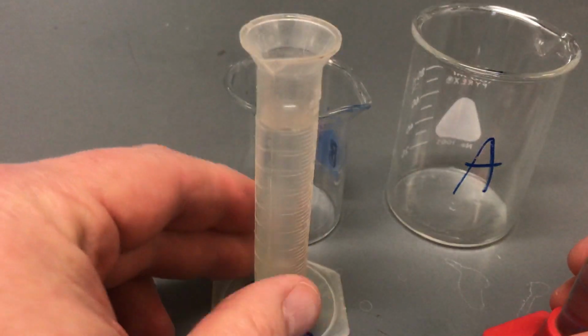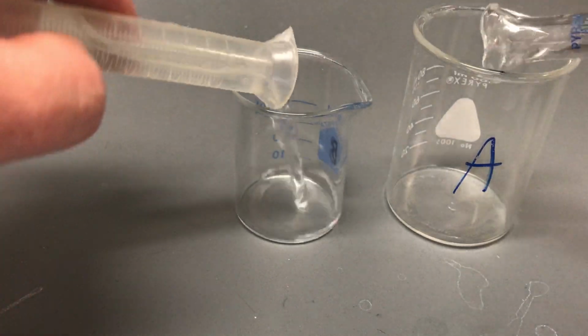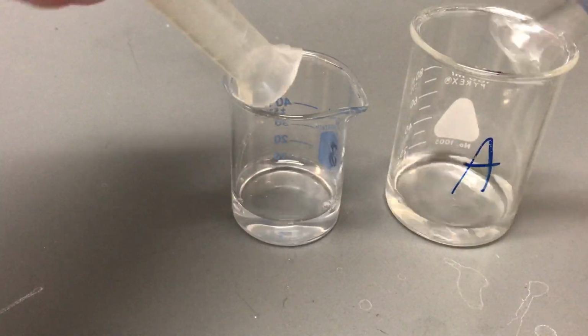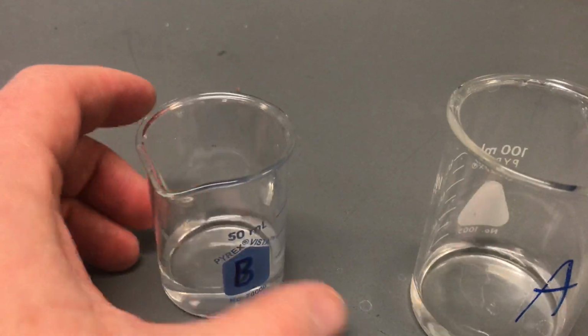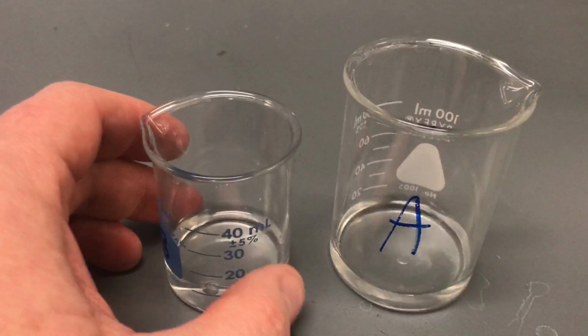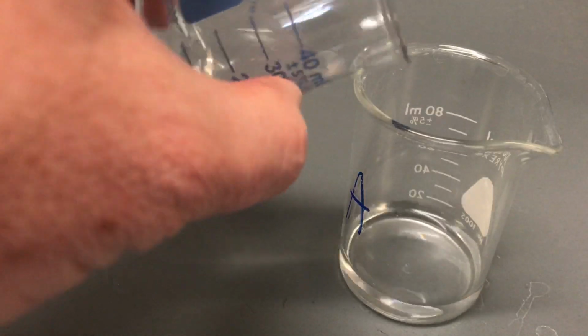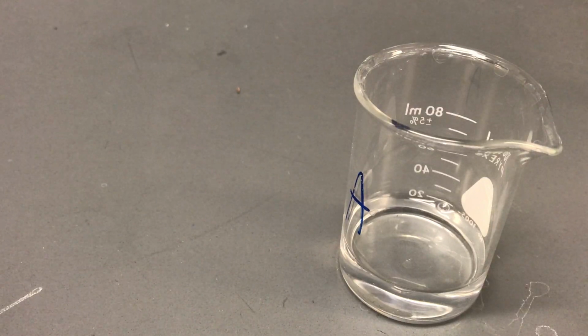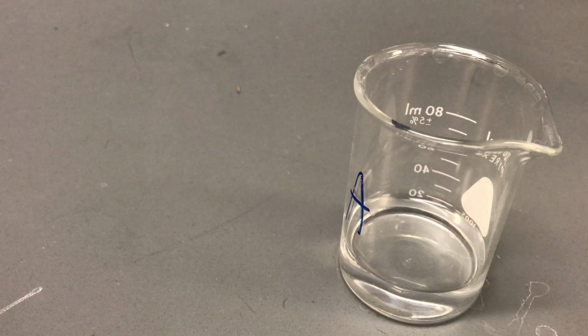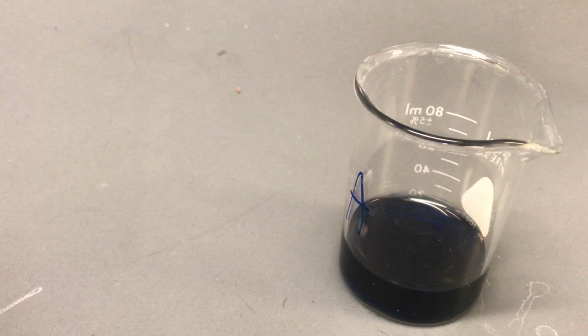And again, 10 of each. There's my 10 of B, 10 of A. I'm going to pour those in there. Again, as soon as B hits A, you're going to start your timer and then stop it with the color change. Boom, and there we go.